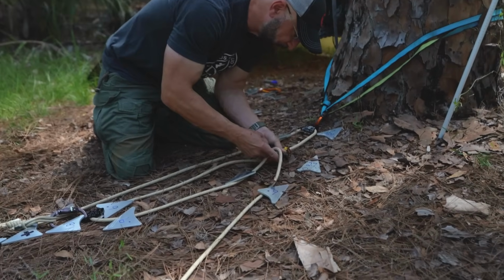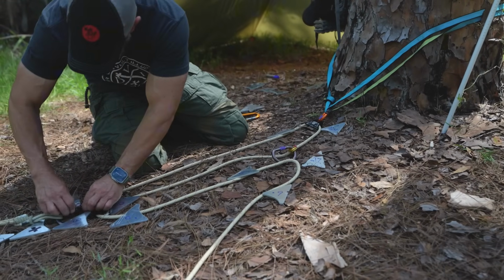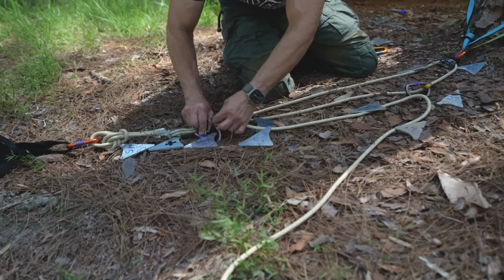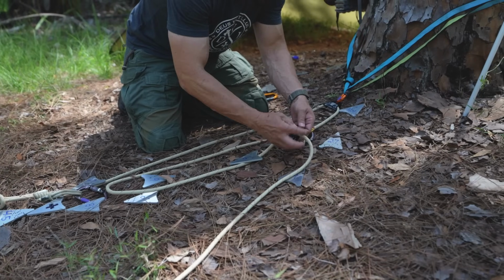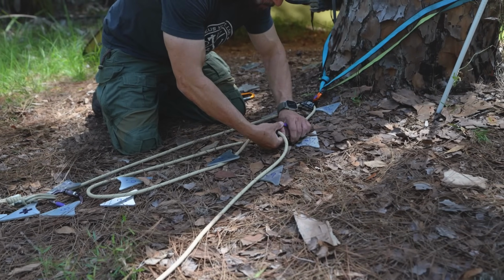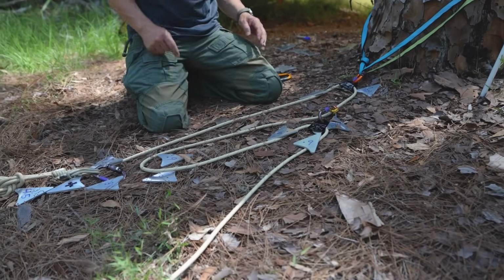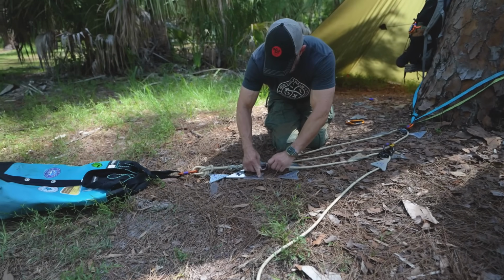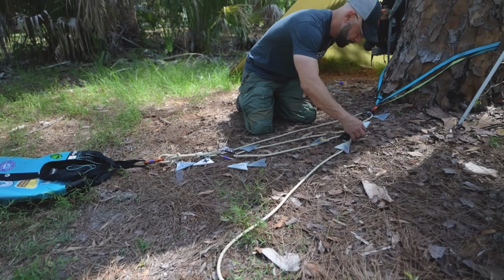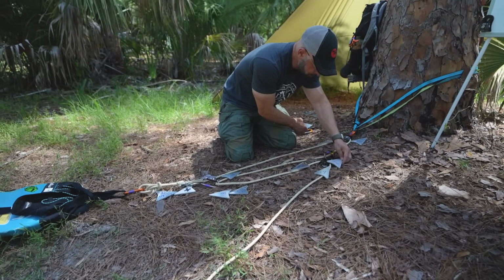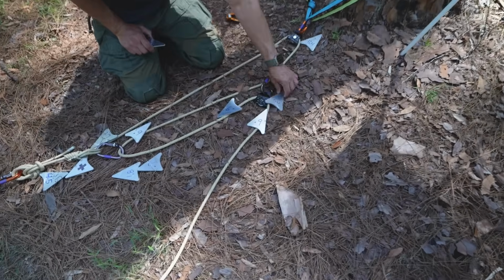So if we swap this out with a pulley, and we put our carabiner here, we're still remaining at 90% efficient, or 90 pounds in, 90 pounds out, 180 coming here.